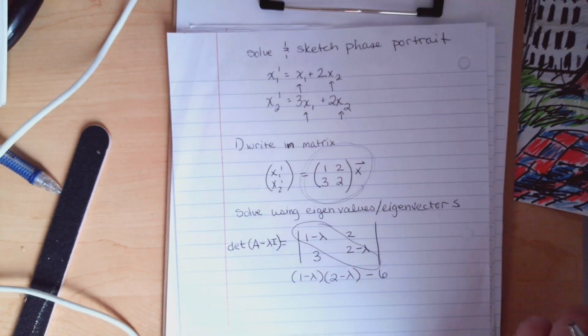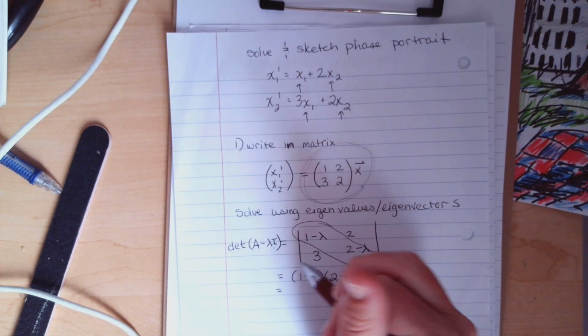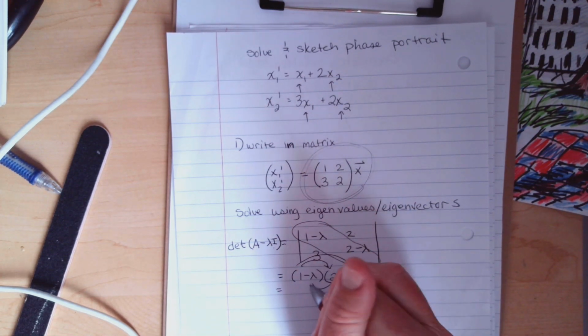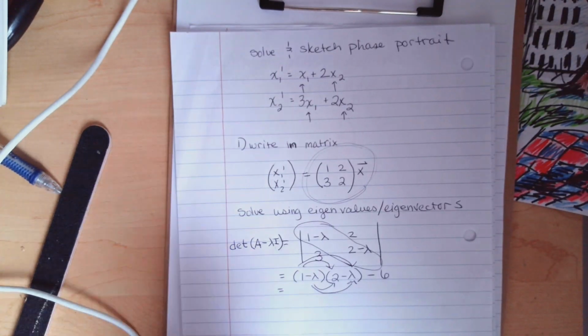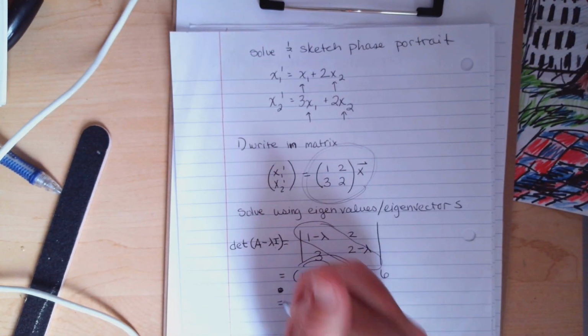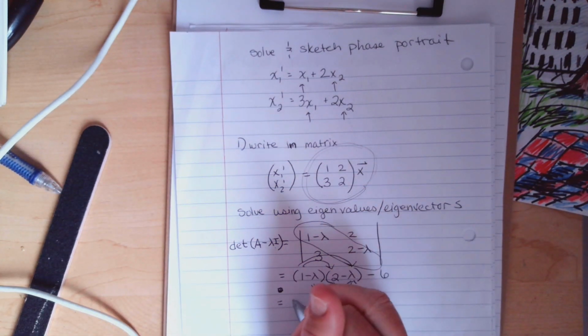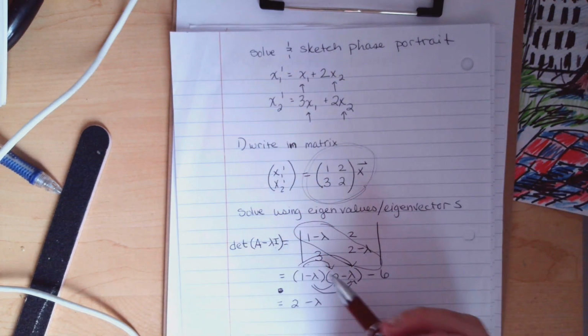And so let's find out, oh, let's make a little equal sign here. And so let's figure out what this is. So I'm going to go ahead and FOIL this out. If it helps you, make your little arrows. I've been doing this longer than you've been alive, and I'm making arrows. 1 times 2 is 2. 1 times minus lambda, negative lambda.